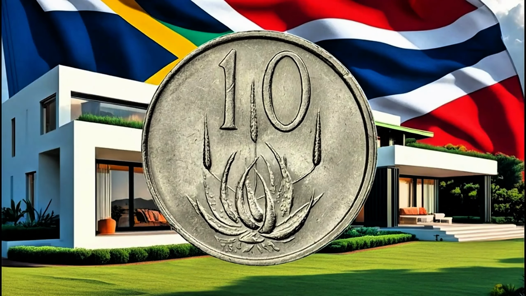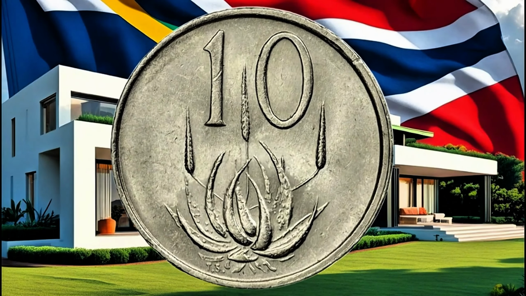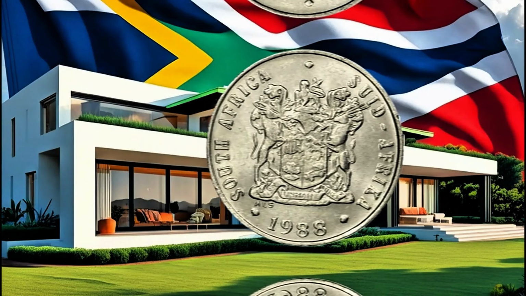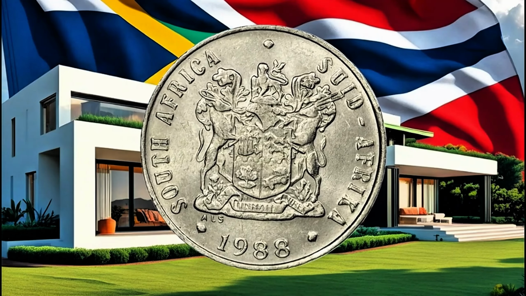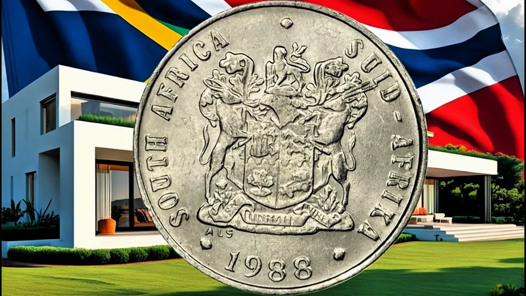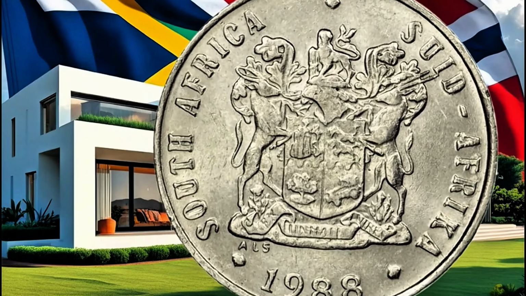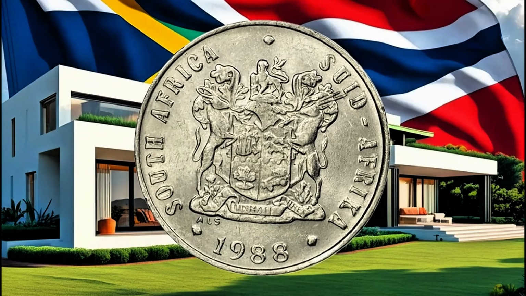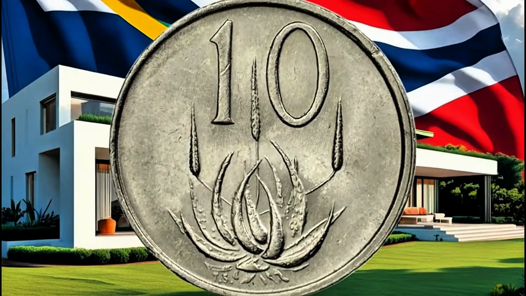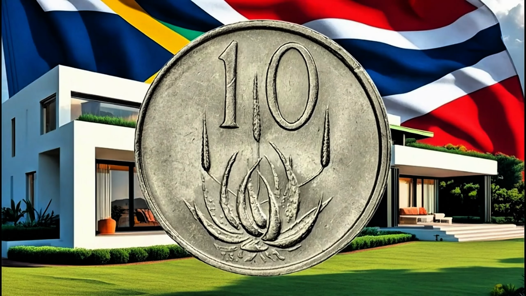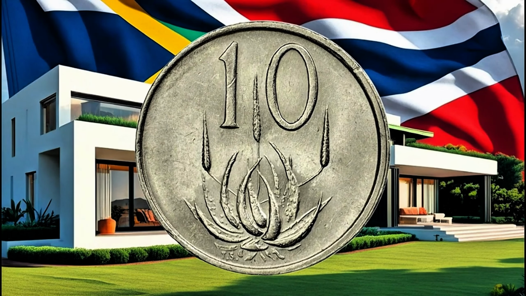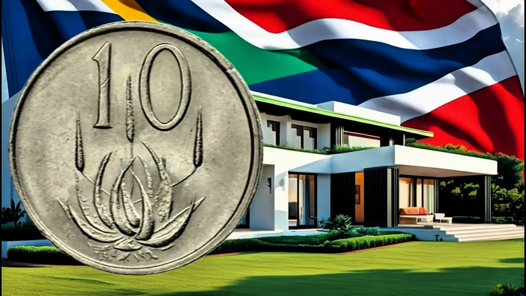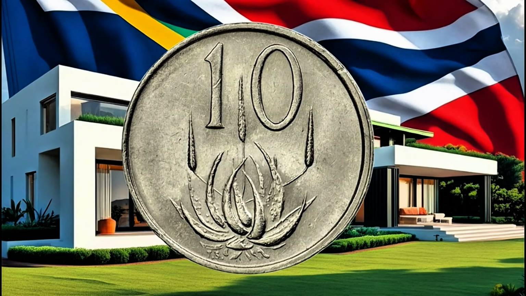Let's zoom into the design. The coin is made of nickel-plated copper, with a reeded edge and a weight of 2 grams. The protea flowers on the reverse are delicately engraved, showing South Africa's national pride. On the obverse is the South African coat of arms or a portrait, depending on the series. Look closely, certain 1988 coins have visible differences in font spacing, flower details, or date alignment. These minor variations can boost the value dramatically, especially if confirmed by experts. Now let's talk money. Why is this coin reportedly worth $87,880?